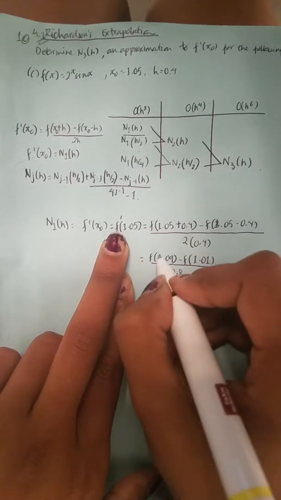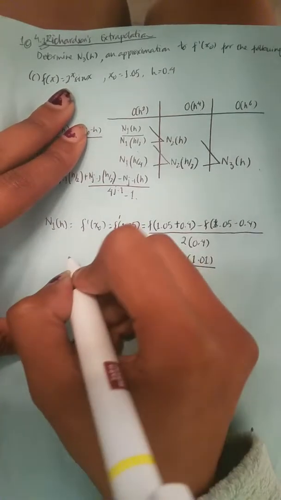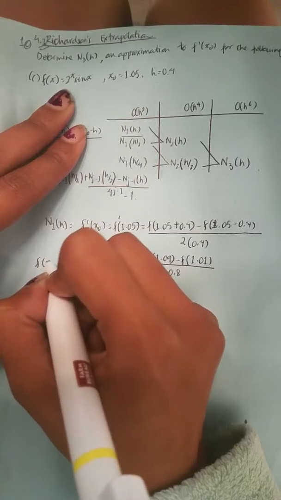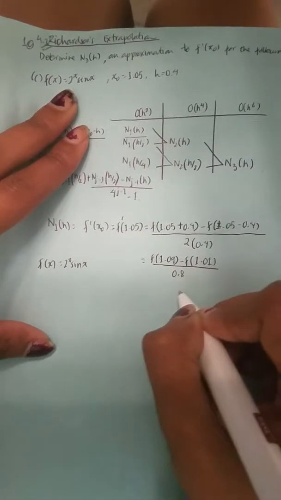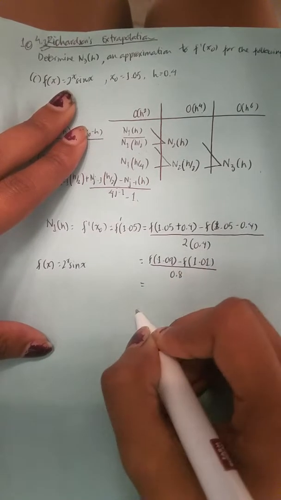So to find f of each number, let's see. f of x is 2 to the x sine x, which will give me f of this.